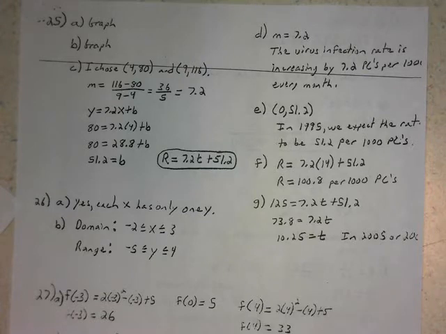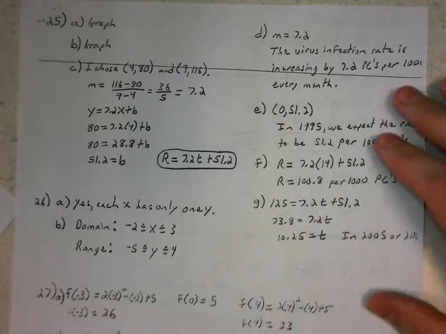So make sure you can do a question like this, and if I specifically told you what years or what points to use, you can still find the slope and the y-intercept, explain their meaning, and answer all those questions. Okay, and then 26.